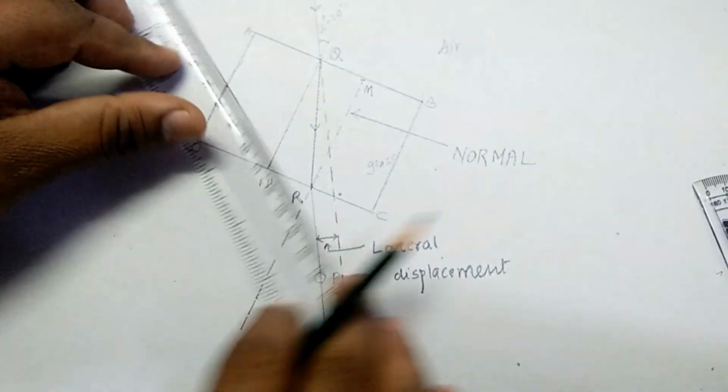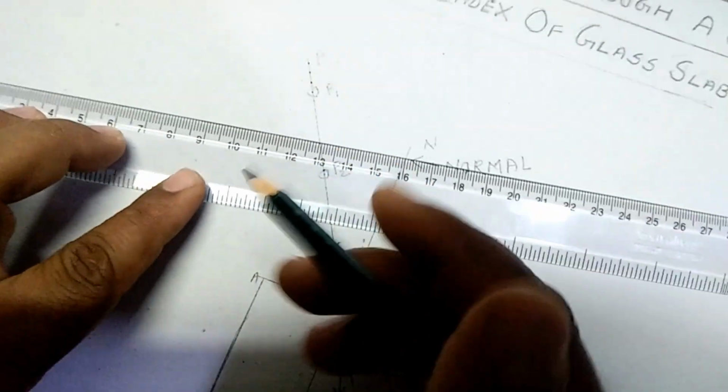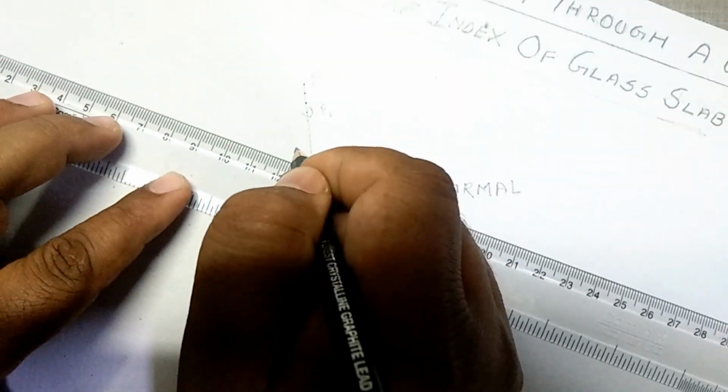So now let's name all the rays here. I start with the first ray, this PQ, is called incident ray.